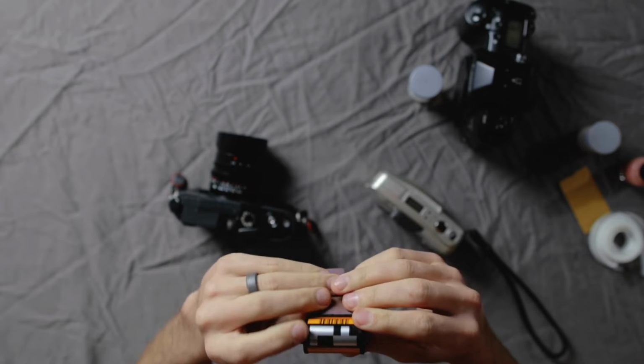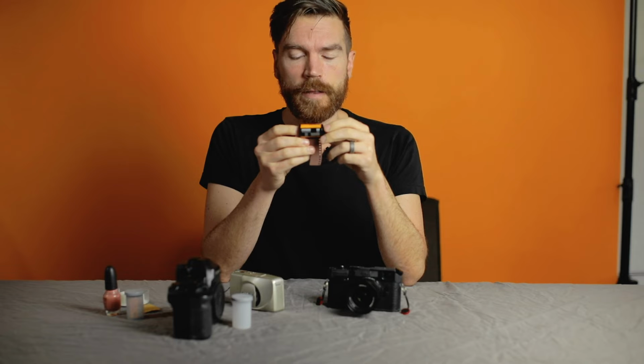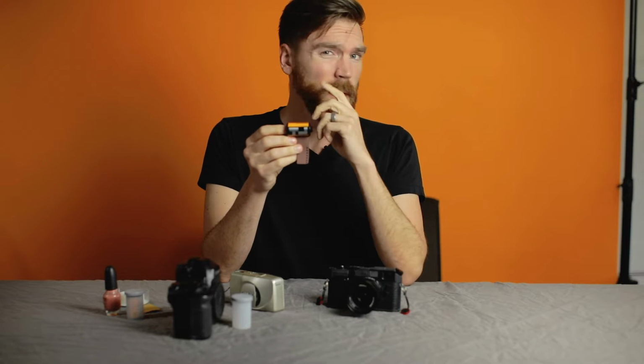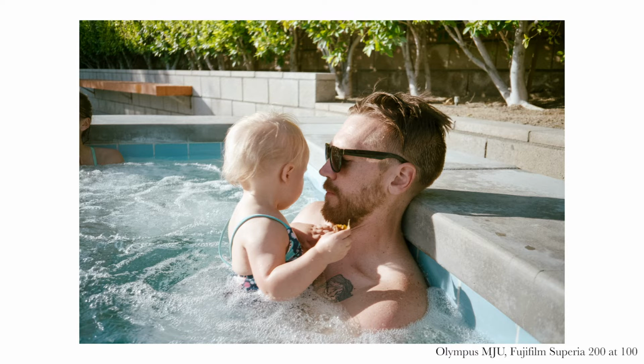DX code is these squares that are right here on the outside of your film canister. Now, the point of these is that this code can tell your camera what type of film you have. So that makes it a lot easier.